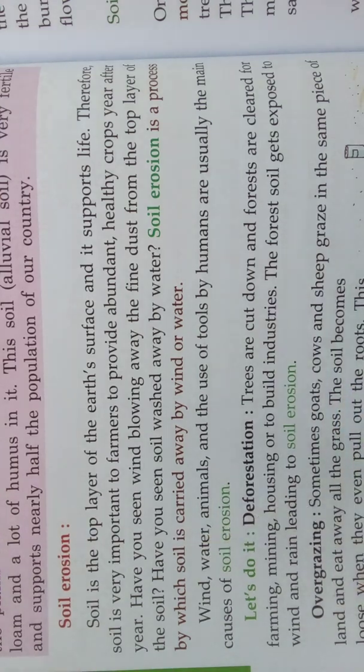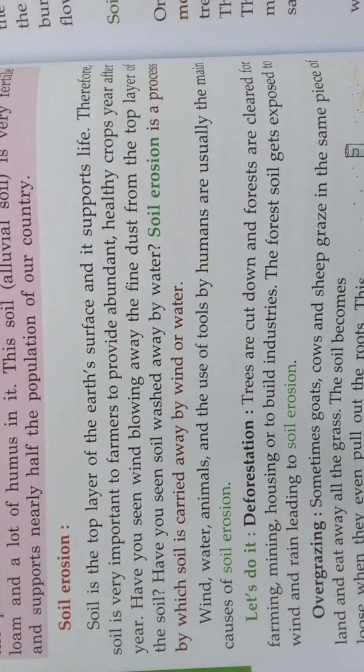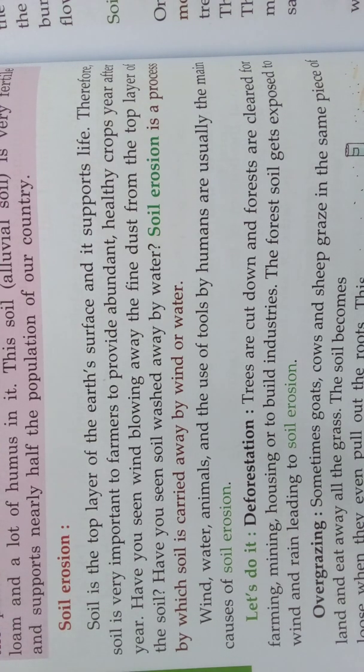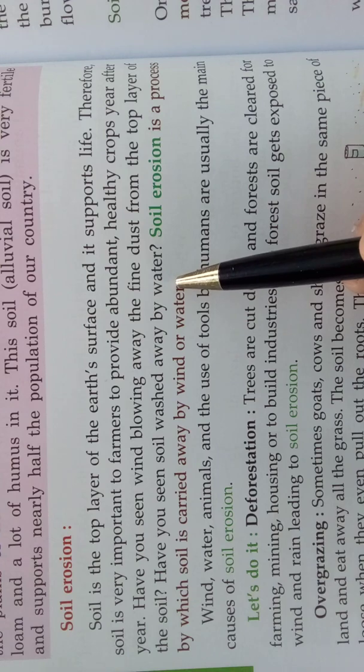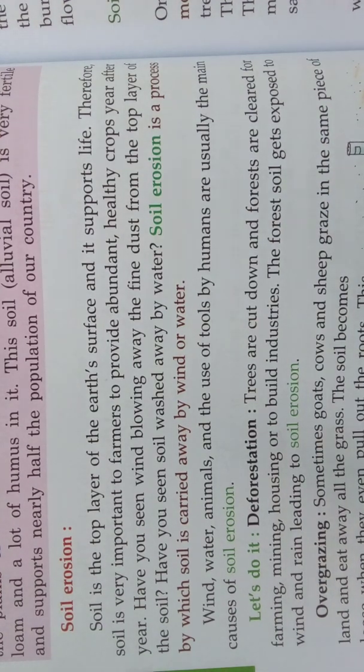Have you seen wind blowing away the fine dust from the top layer of the soil? In the windy season, what will happen? If the weather is windy, what will happen? It will blow the sand. So, have you seen soil washed away by water? Yes. If we pour water, the soil will wash away.